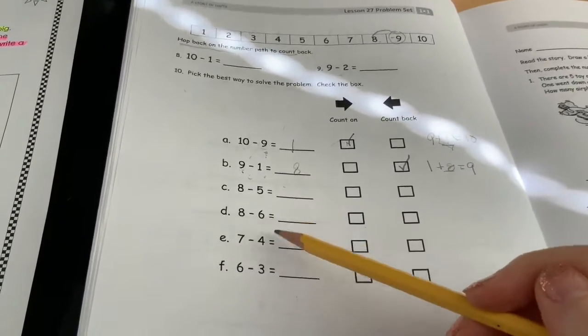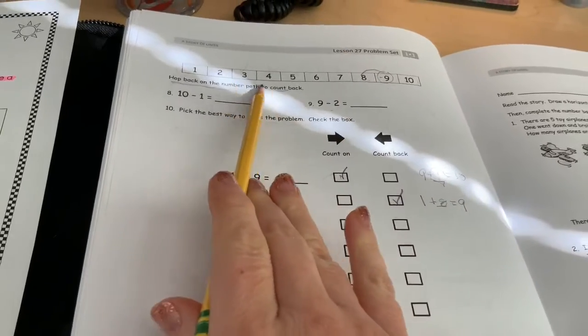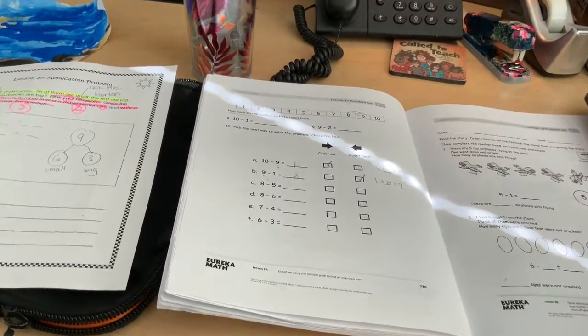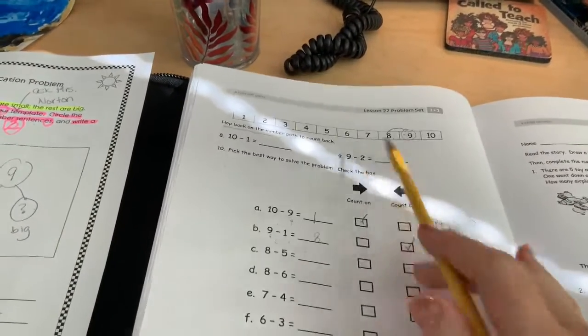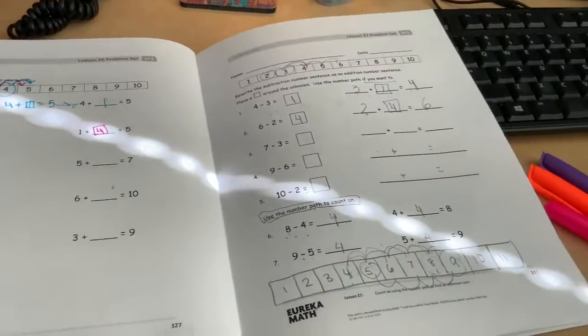So as you solve the rest of these problems, think about what would be easier, to count on to go forwards or to count back. Happy mathing, mathematicians! Don't forget, we're on lesson 27. And after you've completed your problem set, take a picture to show me what you did.